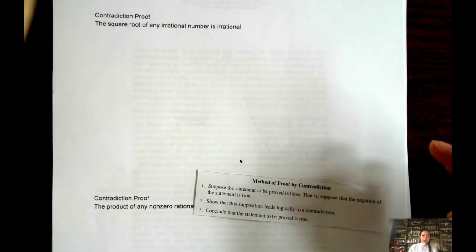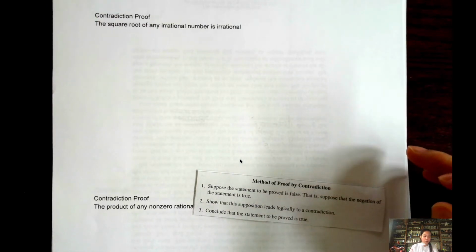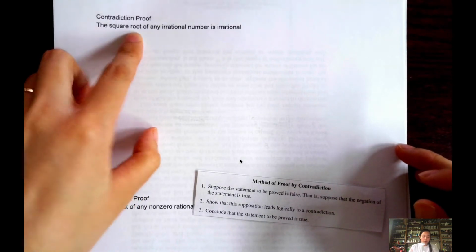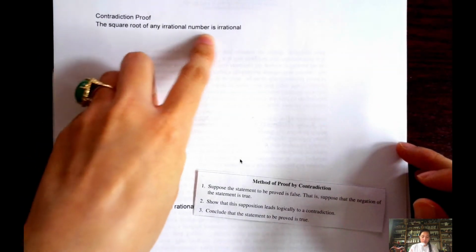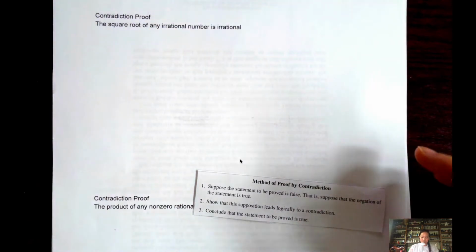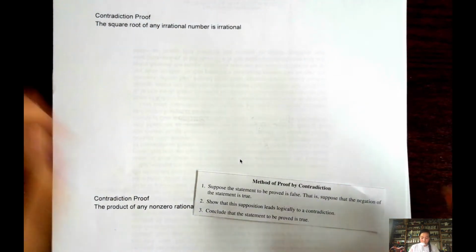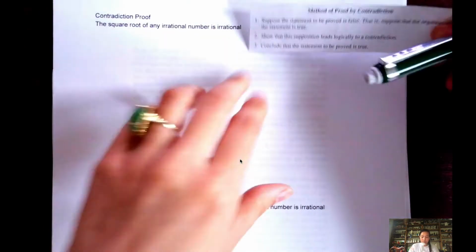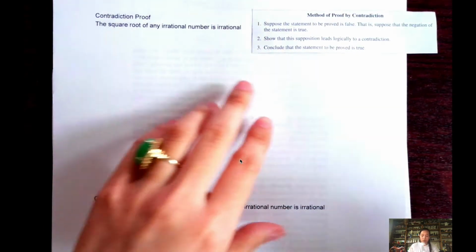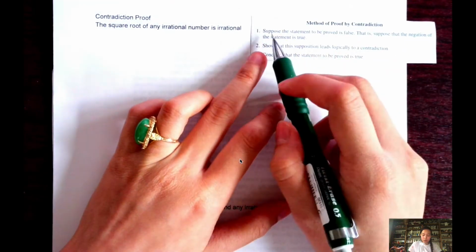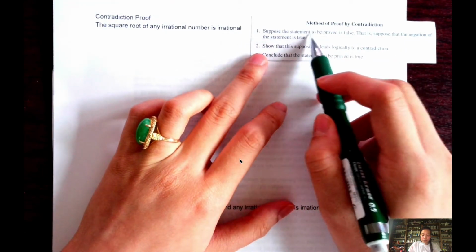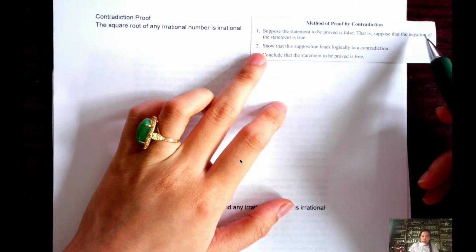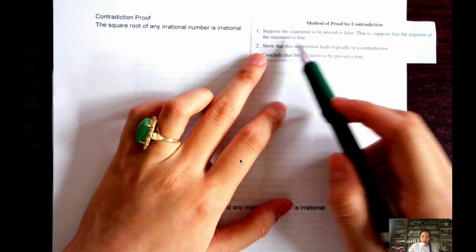Hello guys, in this video I'm going to show you how to write the proof for the statement "the square root of any irrational number is irrational" using the method of proof by contradiction. Here I have a couple of steps on how to write a proof by contradiction. First, you want to suppose that the statement to be proved is false. That is, suppose that the negation of the statement is true.